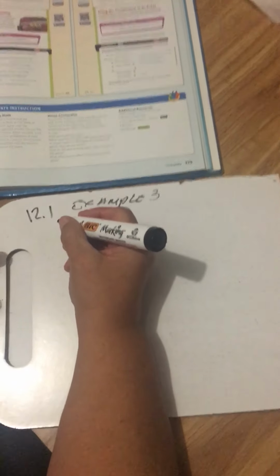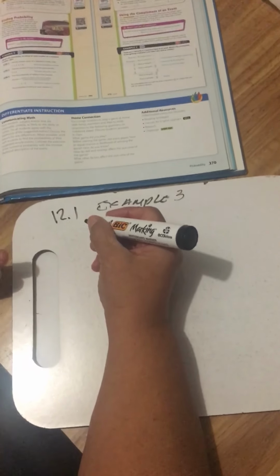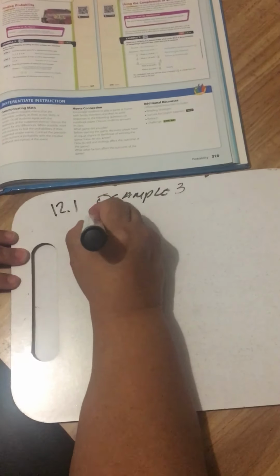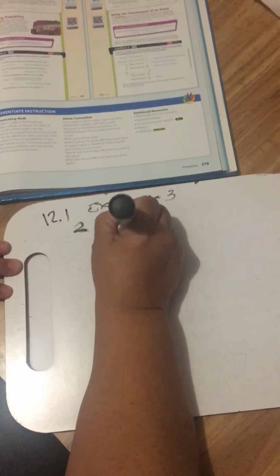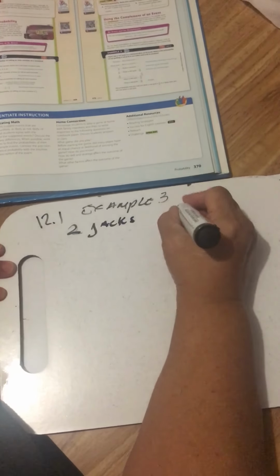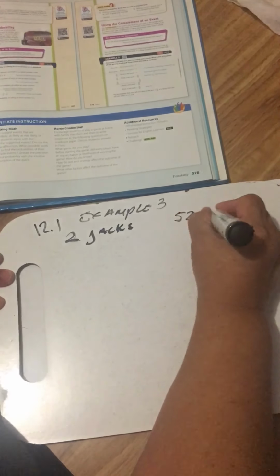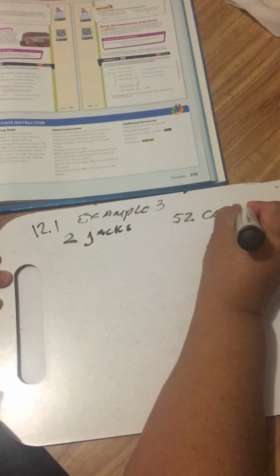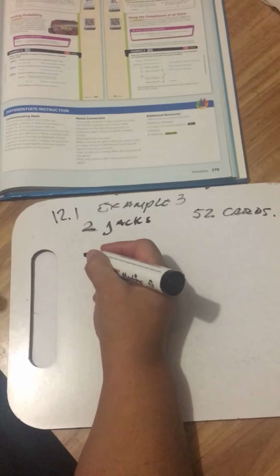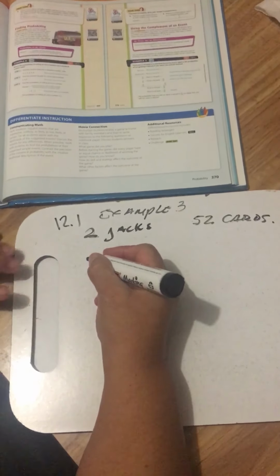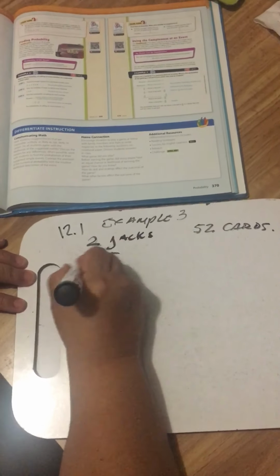There are 2 red jacks in a standard deck of 52 cards. There are 2 jacks in a deck of 52 cards. What is the probability of not getting a red jack? Not.